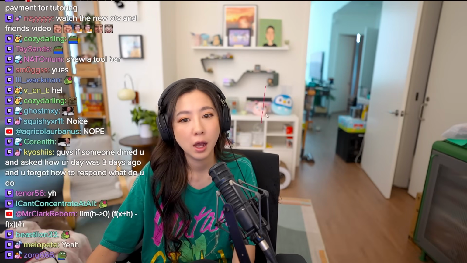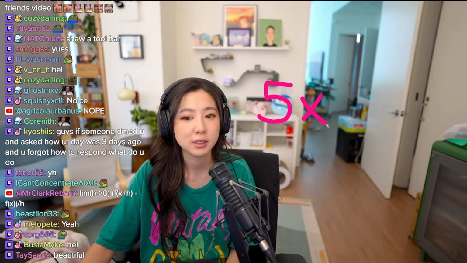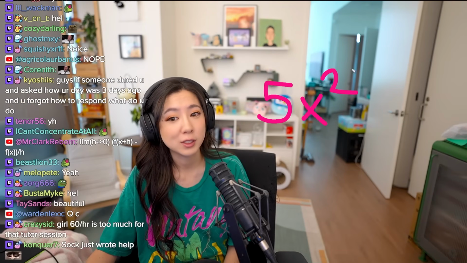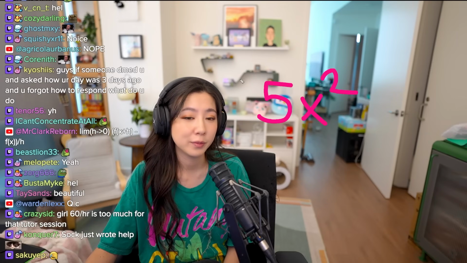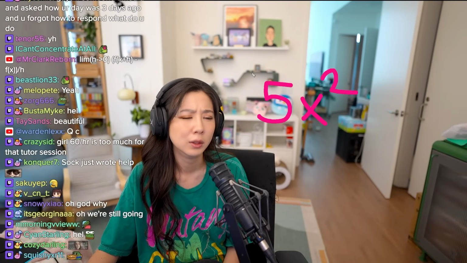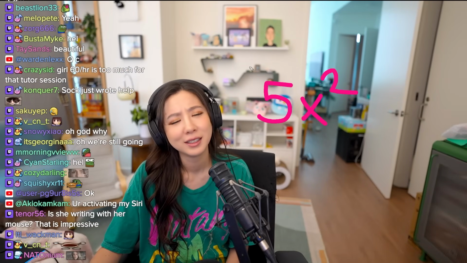Okay. So derivatives are like this. If you have 5x squared, the derivative is signified by, what is it signified by? Integral?